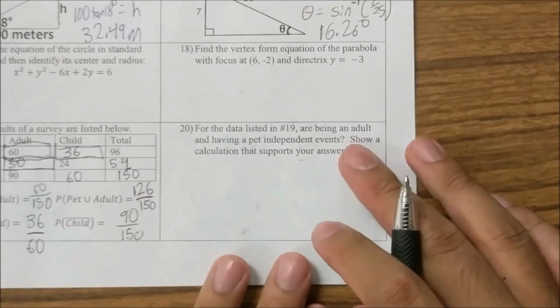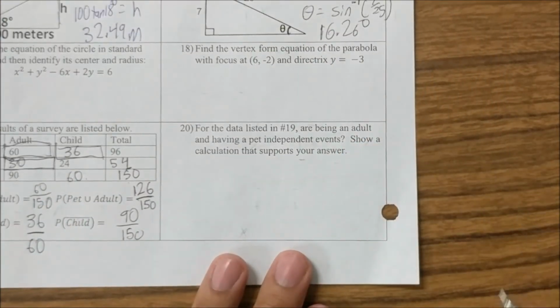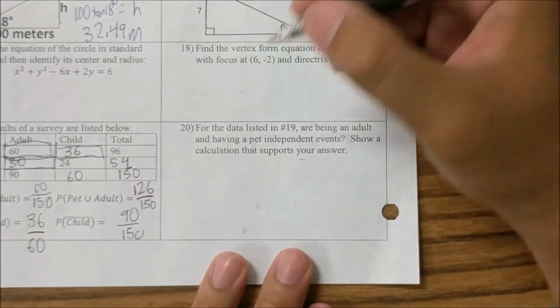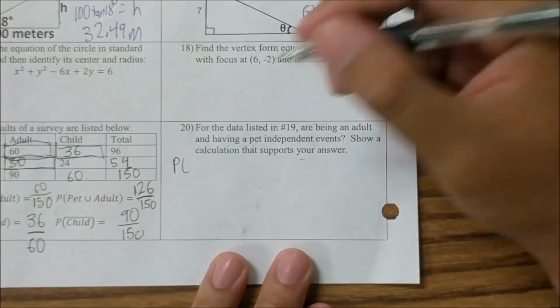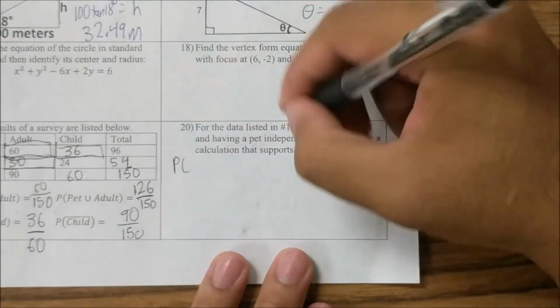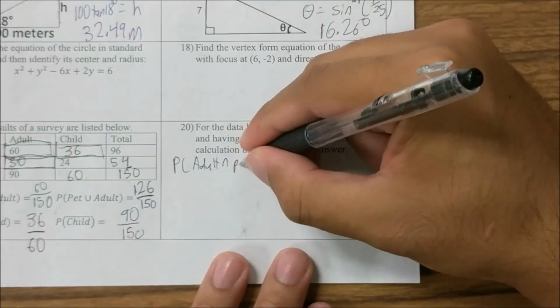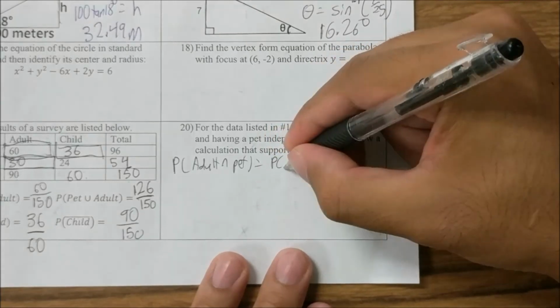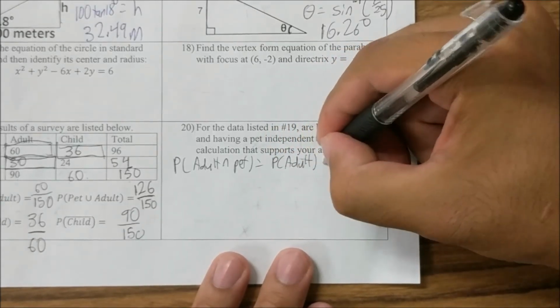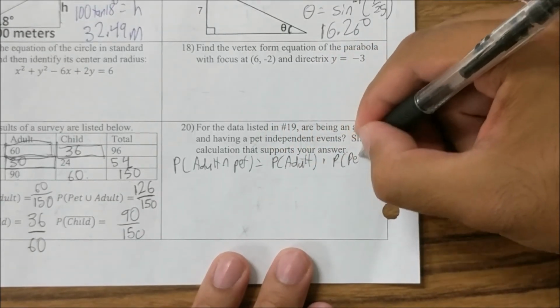Okay, and then are these independent or not? One way we can check is the probability of both things, so probability of adult and having a pet, equal to the probability of the first thing times the probability of the second thing.